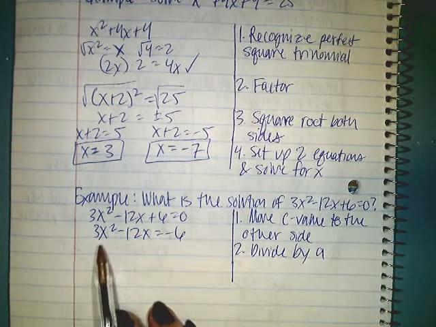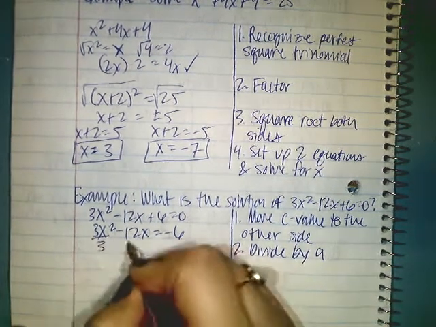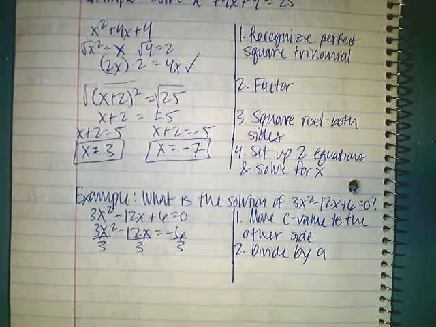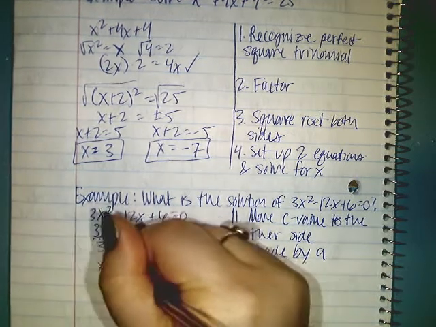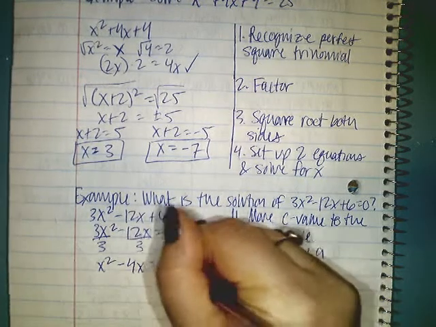So I want my a value to be 1 for this to work, so I'm always going to divide by a. If a is already 1, you don't need to do this step. But if a is not 1, you should divide by a to make this easier. So you divide by a, you get x squared minus 4x equals negative 2.